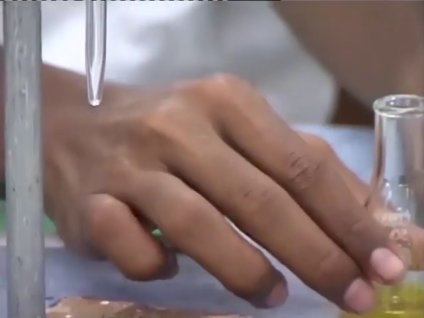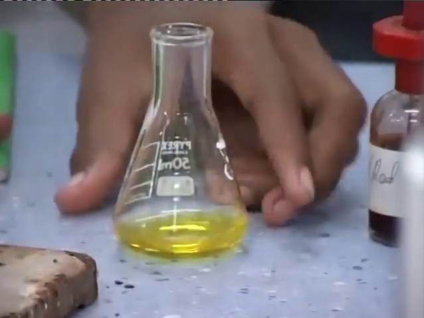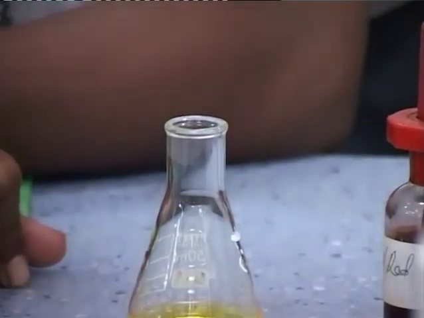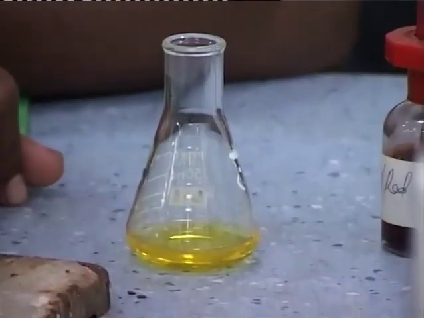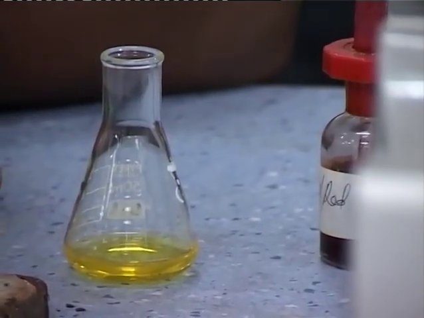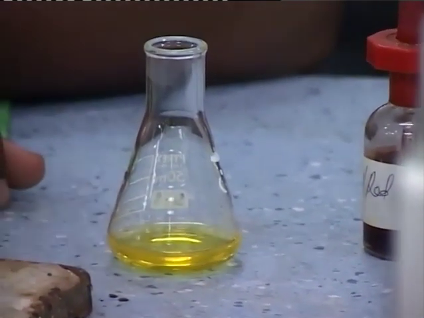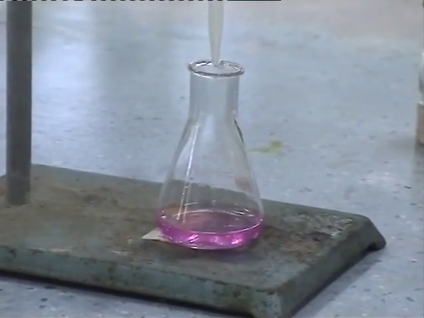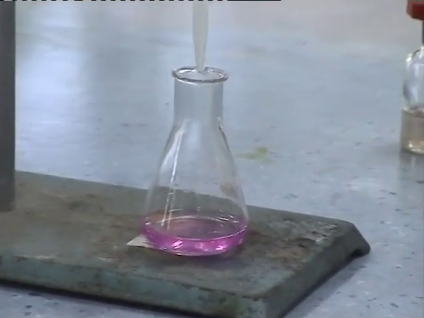Before you do any titration, you will notice that your indicator will have a different color in the different solution. What you have there is a base, and phenolphthalein is actually pink in base, right?